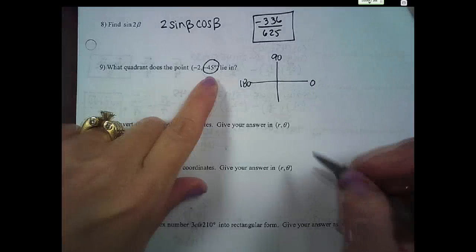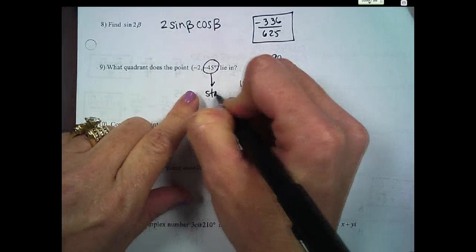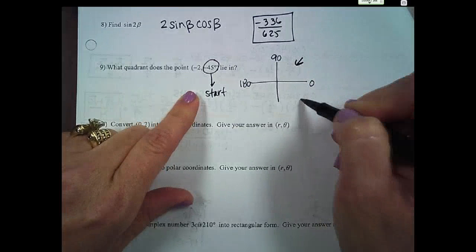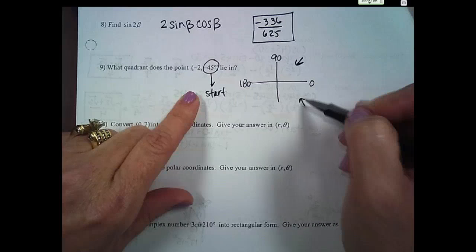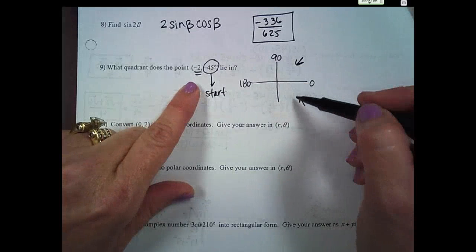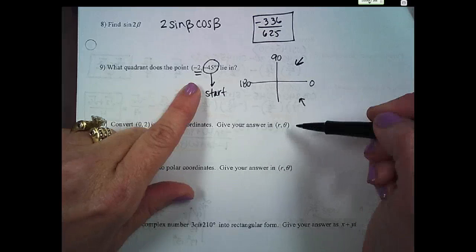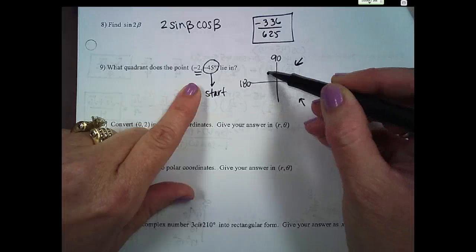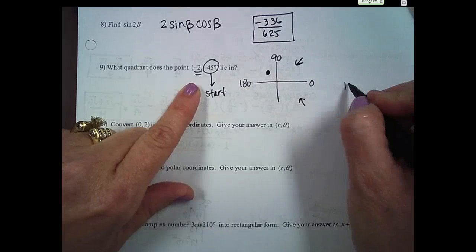So you start here. Where's negative 45 at? This is positive 45, so negative 45 is here, agree? You're in this quadrant. But if I want negative 2, I don't go towards negative 45, I go away. So I would go this direction. So I'm in quadrant 4. I'm sorry, 2.